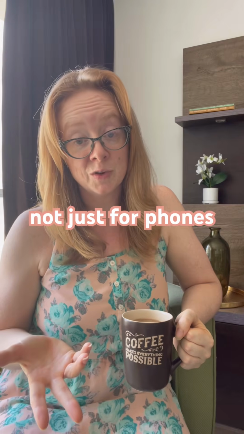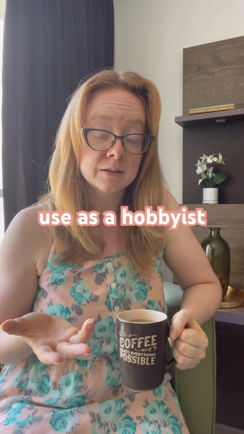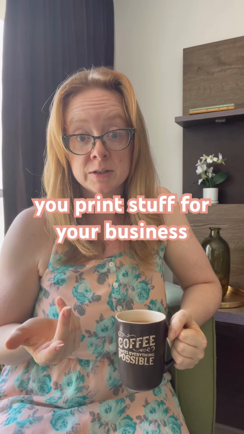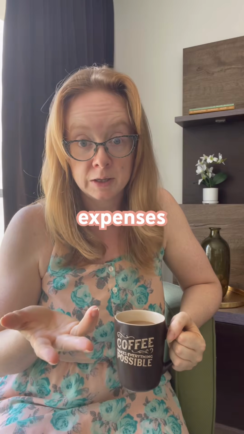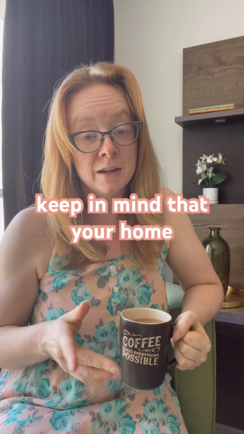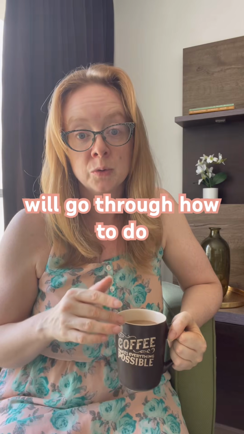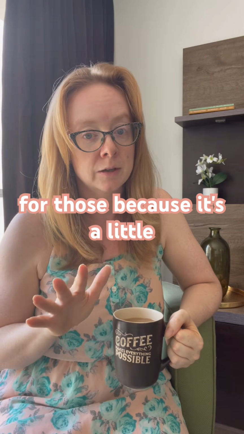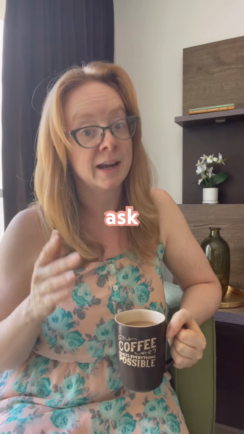But it's not just for phones. Let's say you have a 3D printer that you mostly use as a hobbyist, but sometimes you print stuff for your business with. In that case, you would be able to claim a portion of filament expenses, for example. Keep in mind that your home and your vehicle are special cases, and my next couple of videos will go through how to do the write-offs for those because it's a little bit different. If you're ever not sure if something could be included as a write-off, ask your accountant.